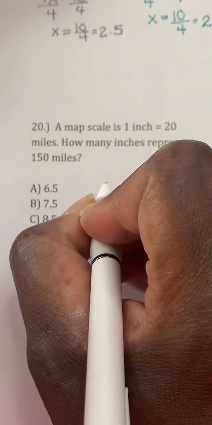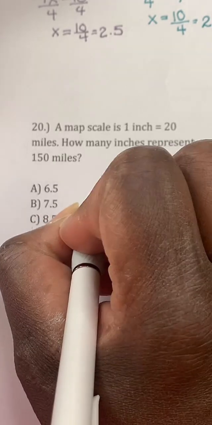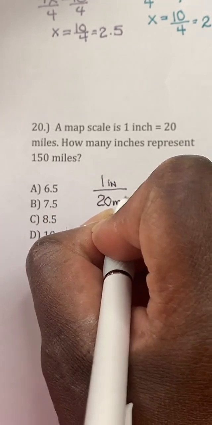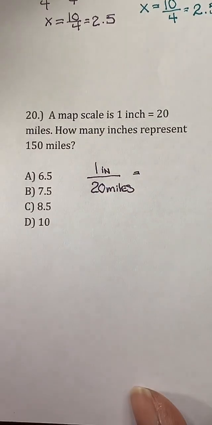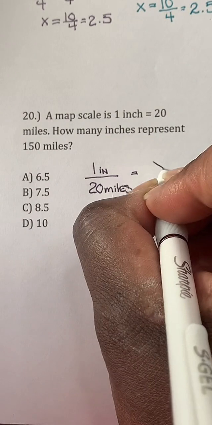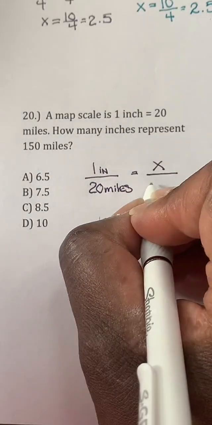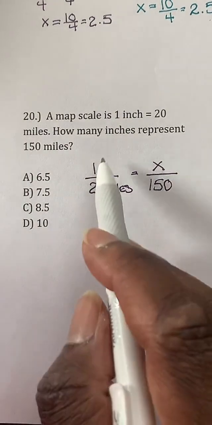All right, so let's take a look. This time we got 1 inch representing 20 miles. So that means my numerator is the inch, denominator is the miles. They're saying how many inches? So we don't know. That's going to be my unknown, my X, representing 150 miles. Okay, so inch over mile.